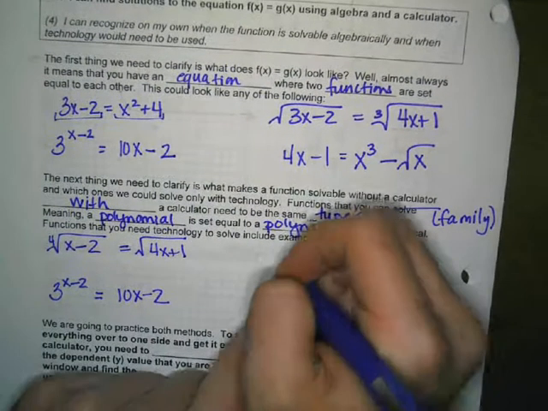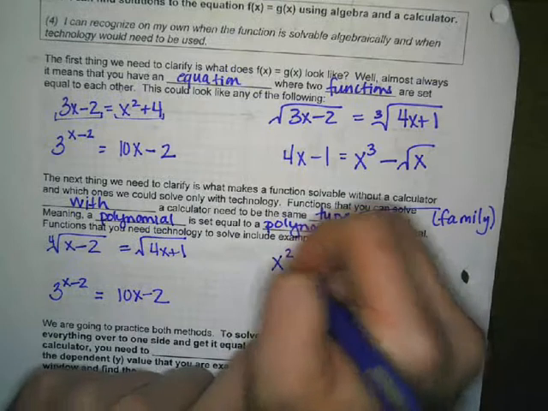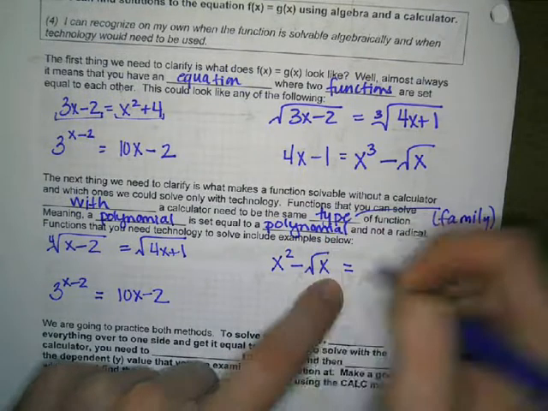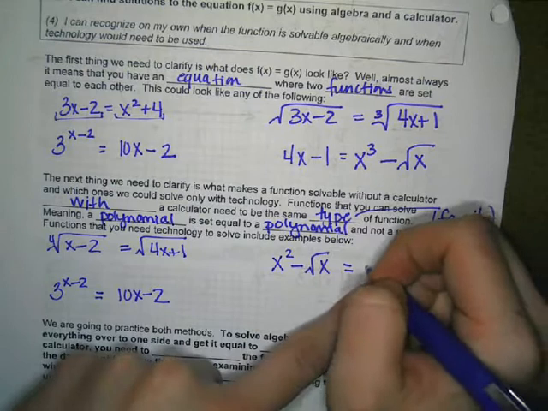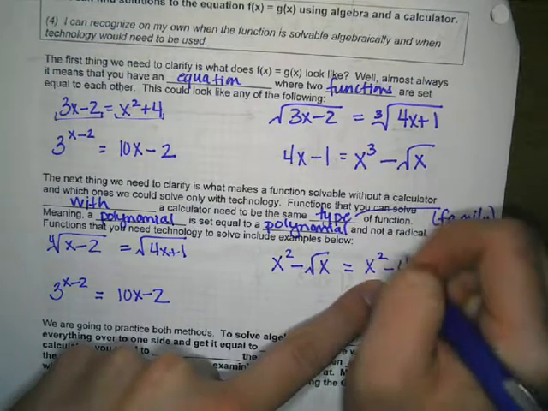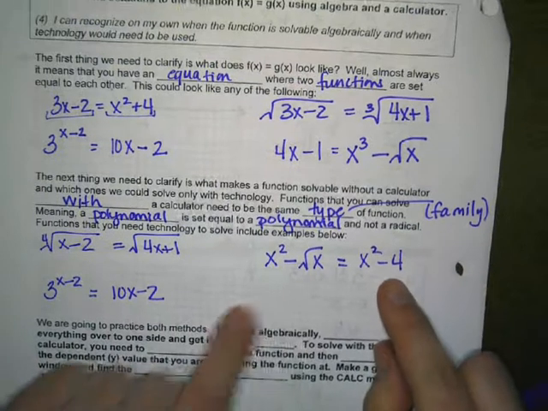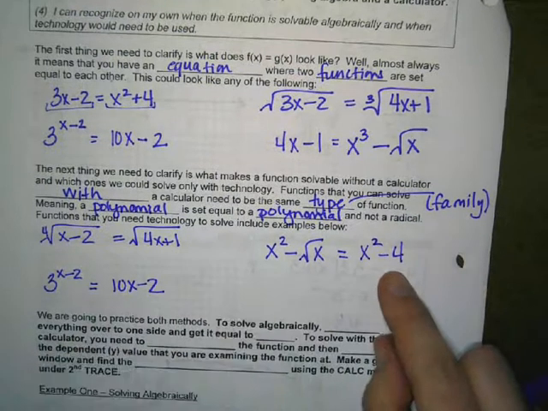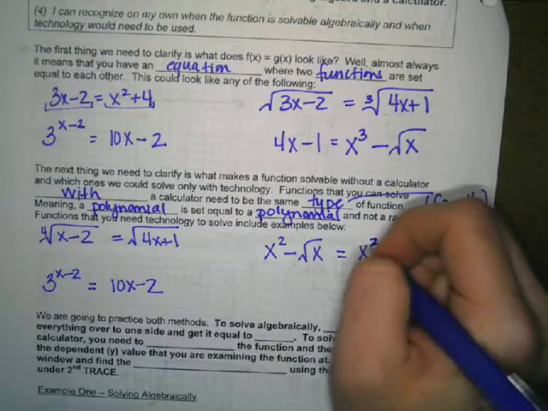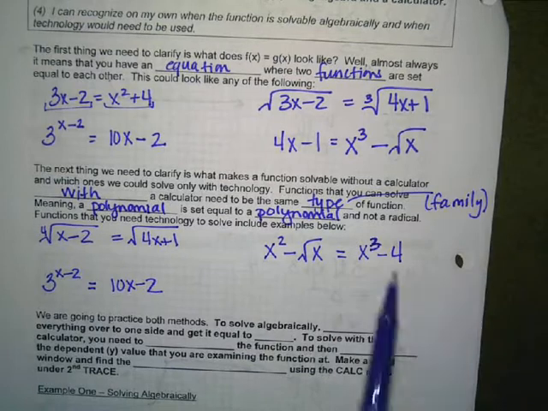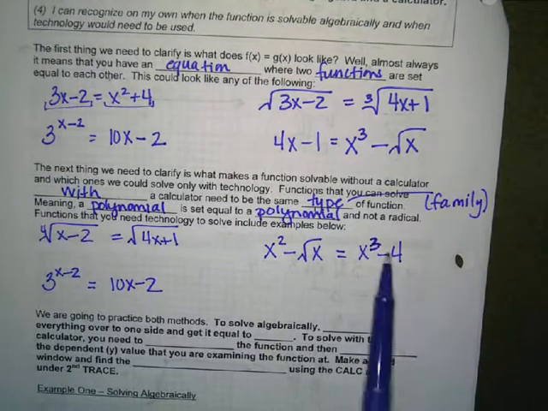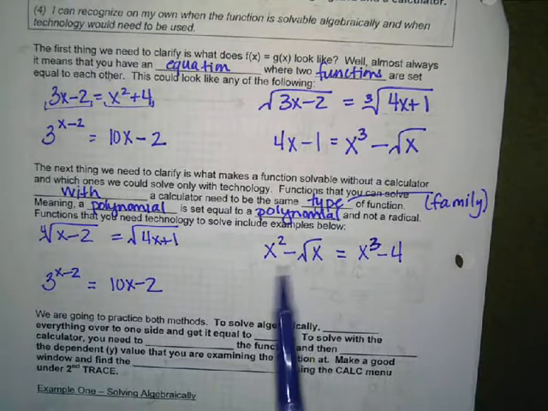Something that looks like this. Technically, they both have an x squared. Well, you know what? Actually, that's not a good example. This should be x cubed. This is a polynomial because it's a cubic. This is not, it has a part of a polynomial, but it's not really a polynomial.